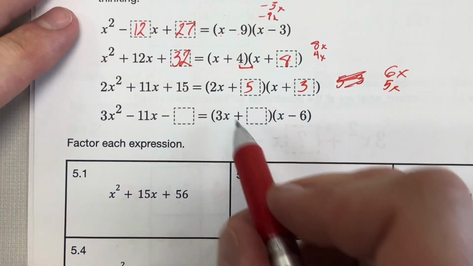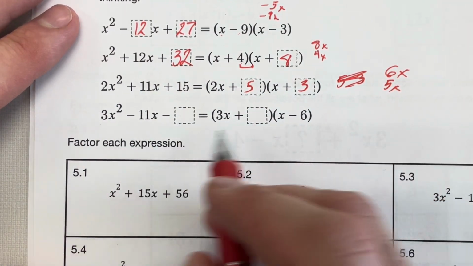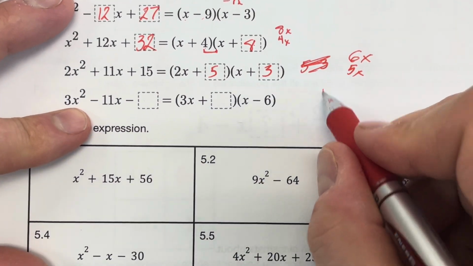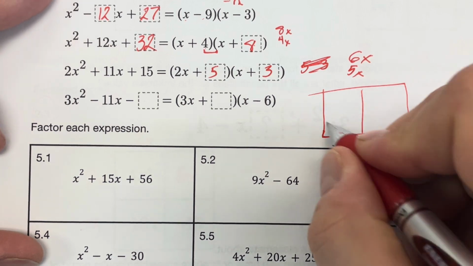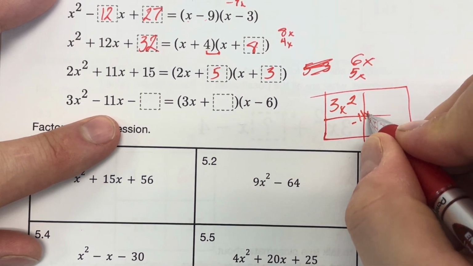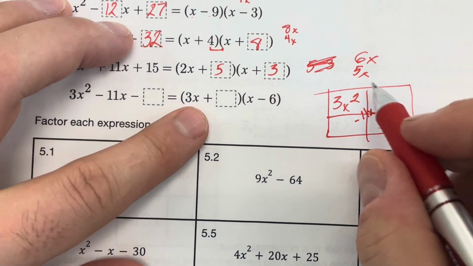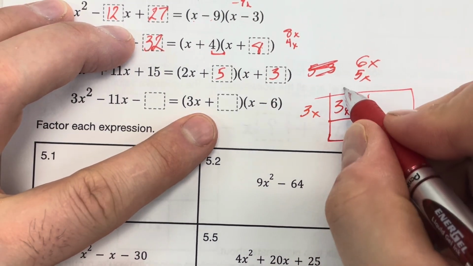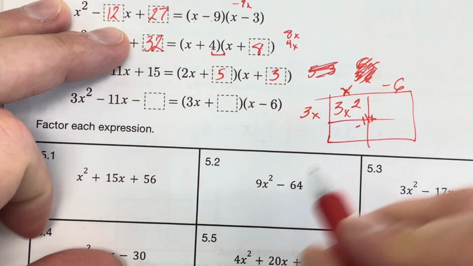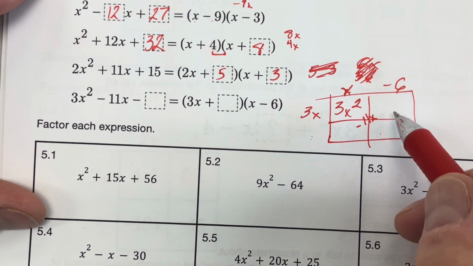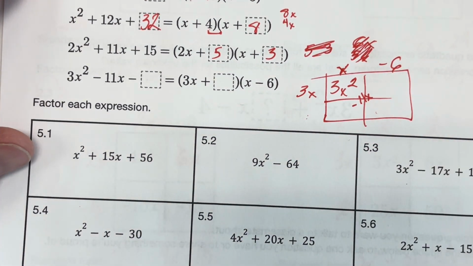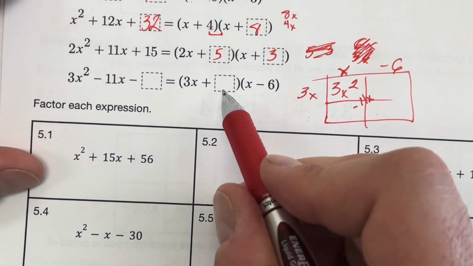Okay. All right, so similar thinking here. We kind of have everything. So if we were to break this up, we got a 3x squared, and we got a -11x as the combination, but we don't know what this is. But we know that there's a 3x and an x minus 6, and we're trying to find out what this number is. We got a lot of missing stuff, so we honestly got to play around with this a bit.